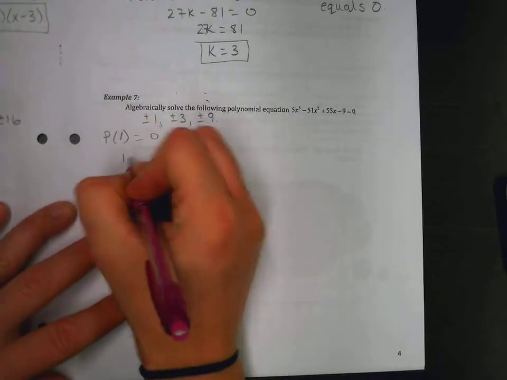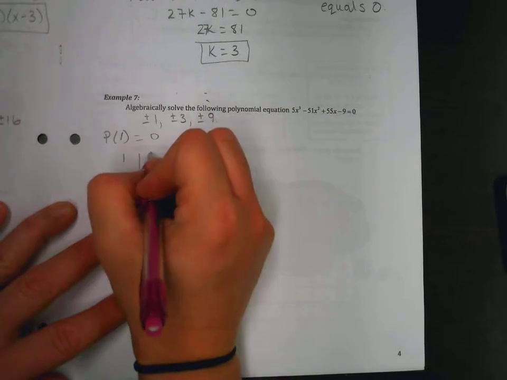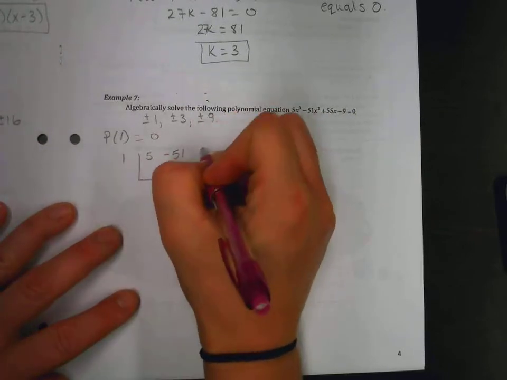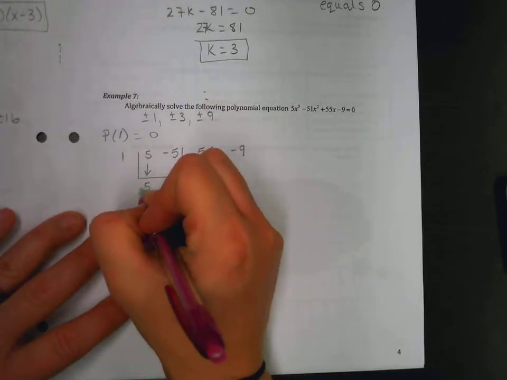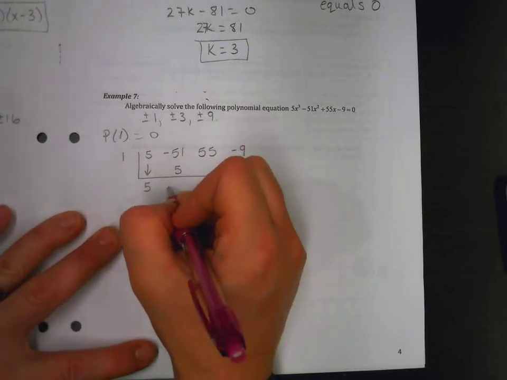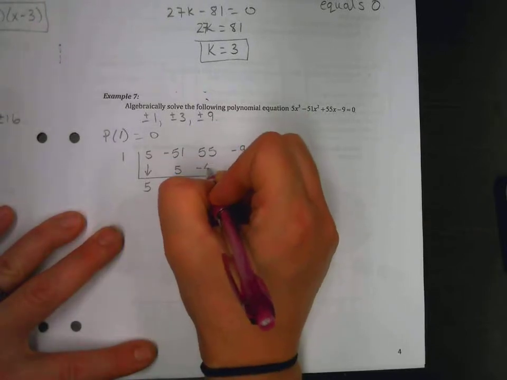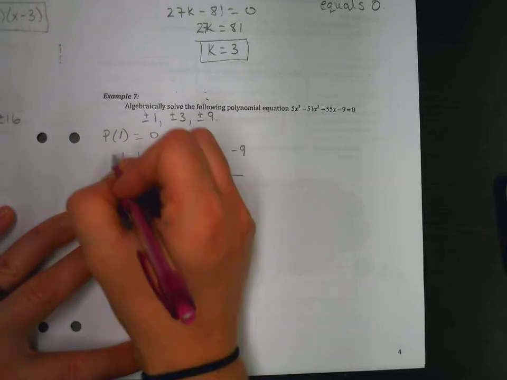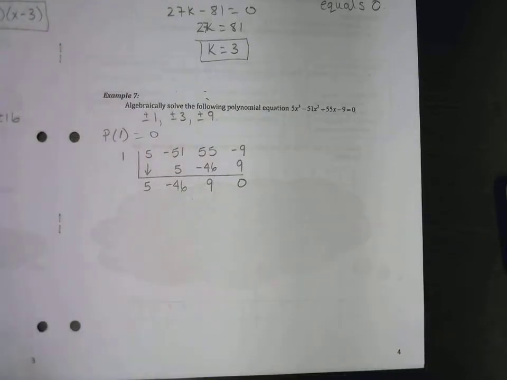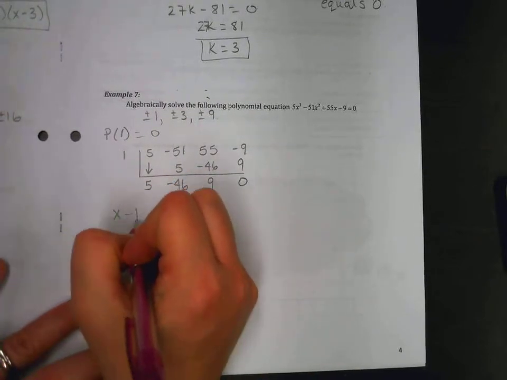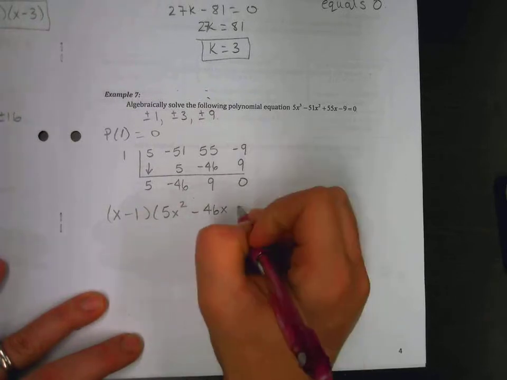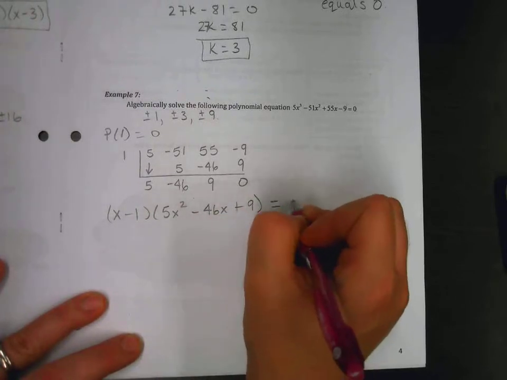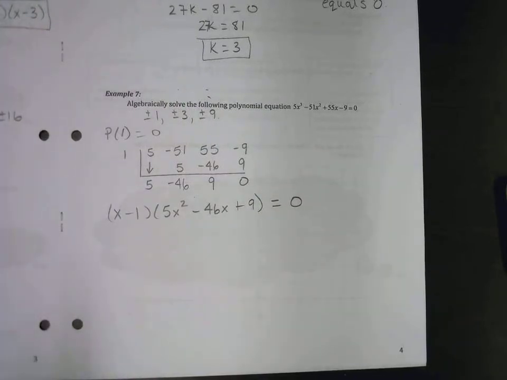So I'm going to divide, using synthetic division, 1 into my polynomial. Drop the 5 down, multiply, add, multiply, add, multiply, add. So what I end up with is a factor of x minus 1, and 5x squared minus 46x plus 9 equals 0. So I need to make that equal to 0 still, just to remind myself that I'm actually solving for x.